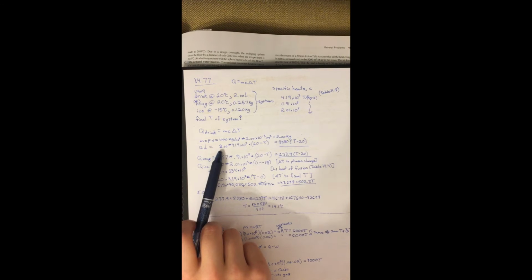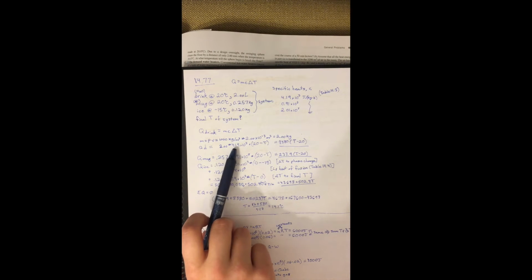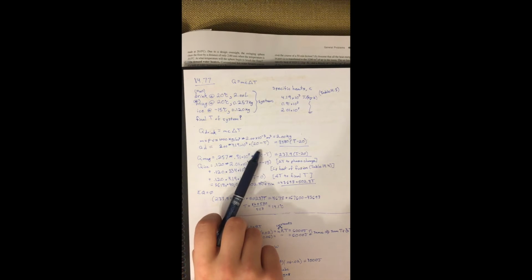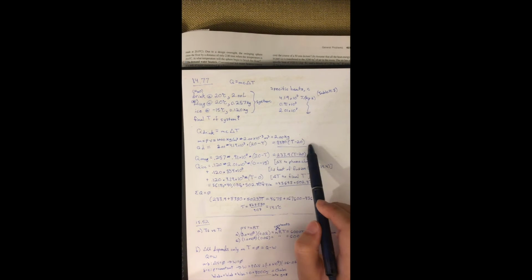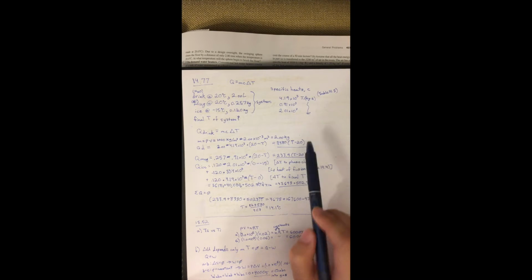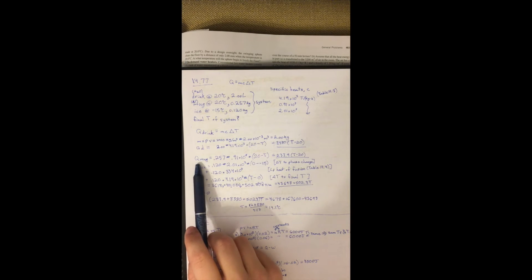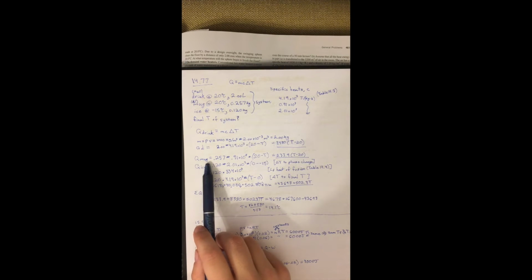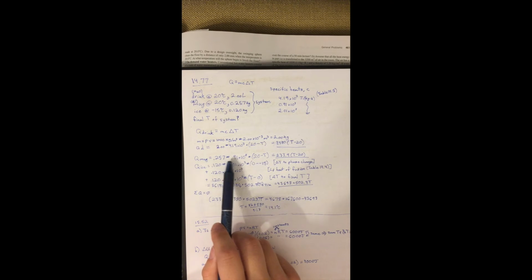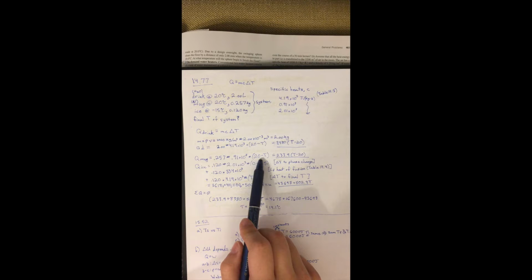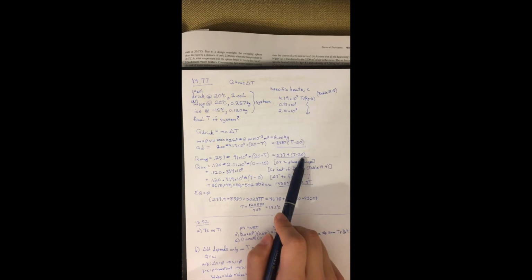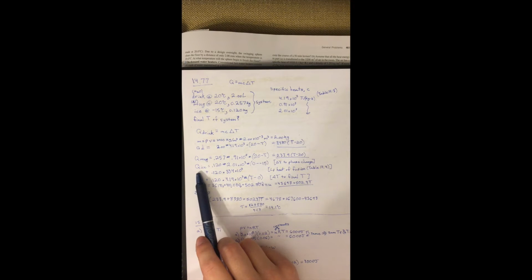So 2 kilograms times the specific heat of water times the change in temperature, 20 minus T, it's going to give you this number here. Then you move on to the Q of the mug. You've got the mass of the mug times the specific heat of aluminum times the change in temperature. This is your final answer there. Then you have the ice.